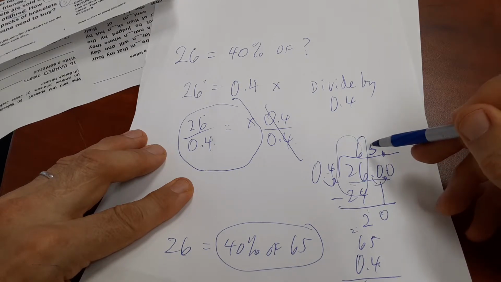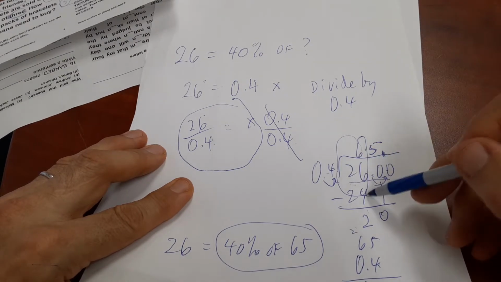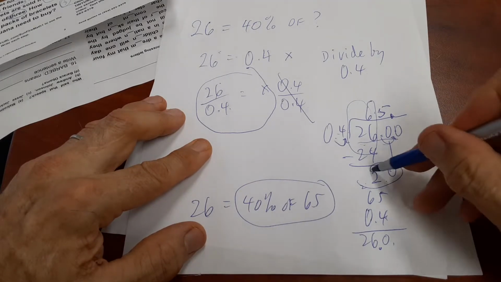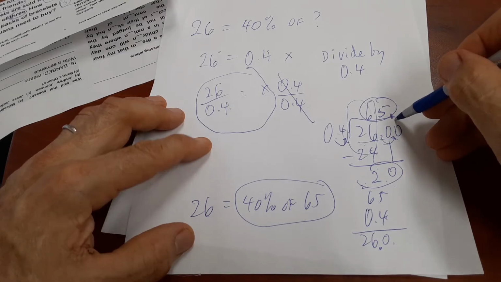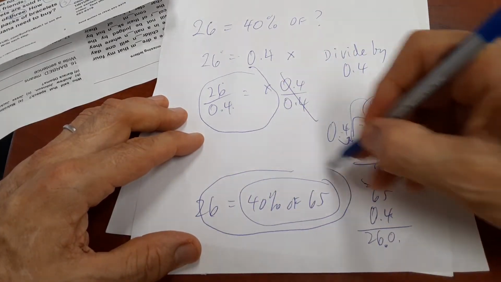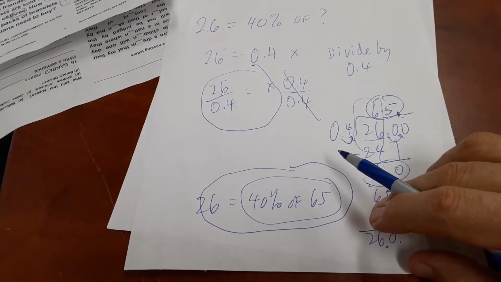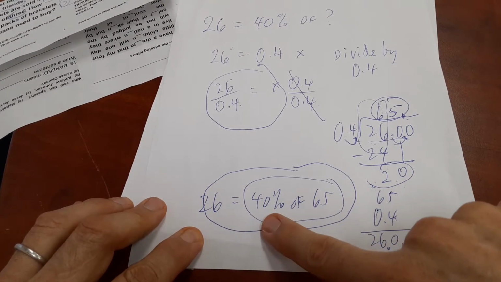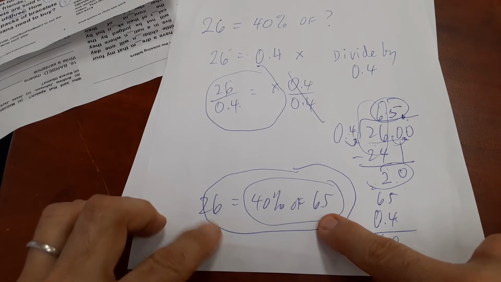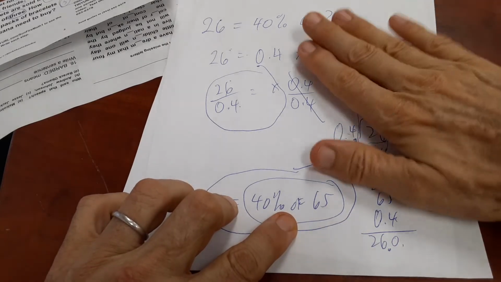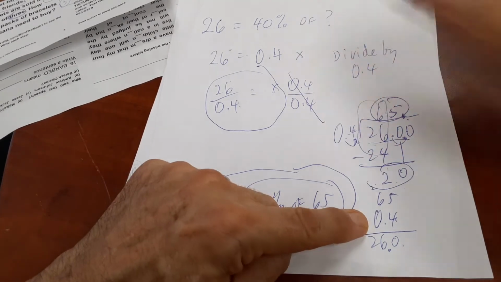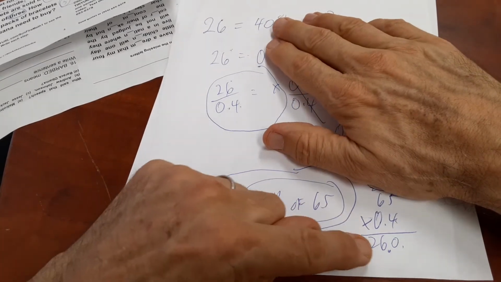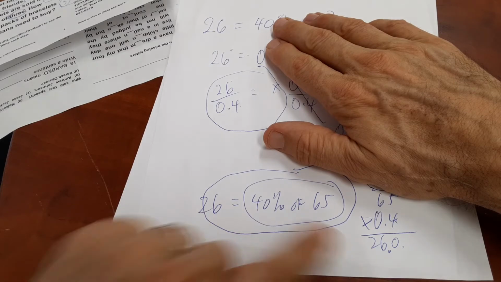So I do 6 times 4 is 24. And then bring this down. And so we now have 65. So now you can see that 26 is 40% of 65. We can check it by multiplying 0.4 times 65, and it gives us 26.